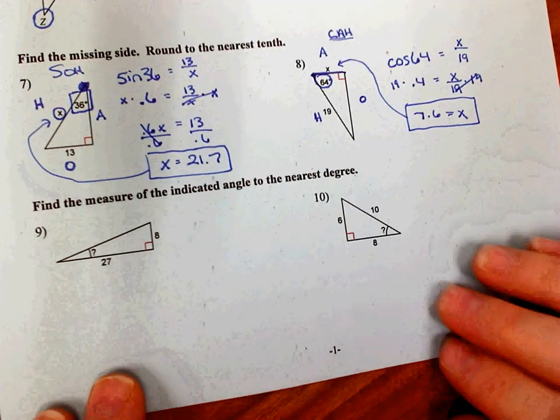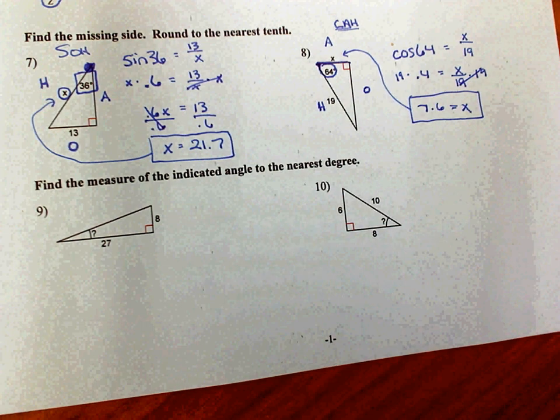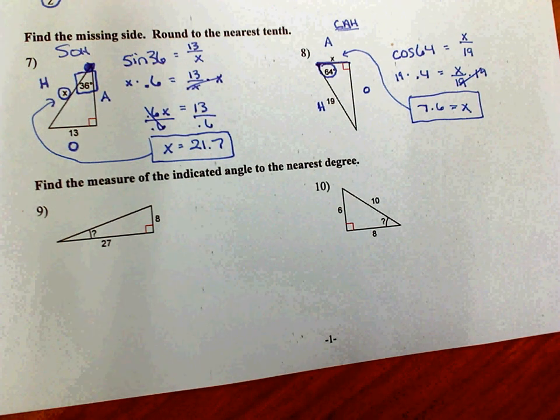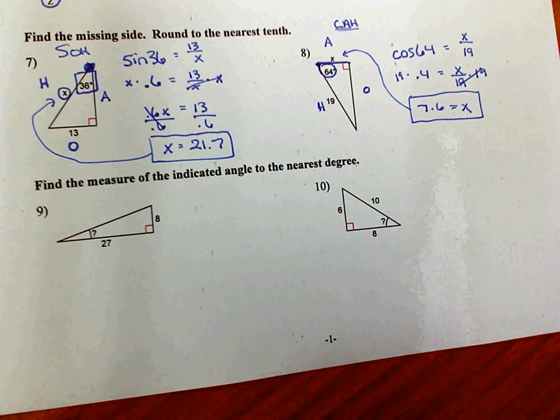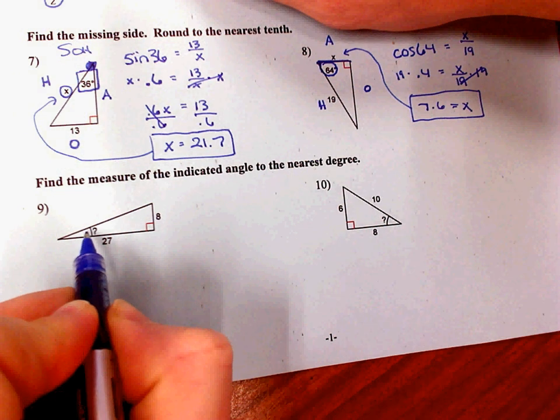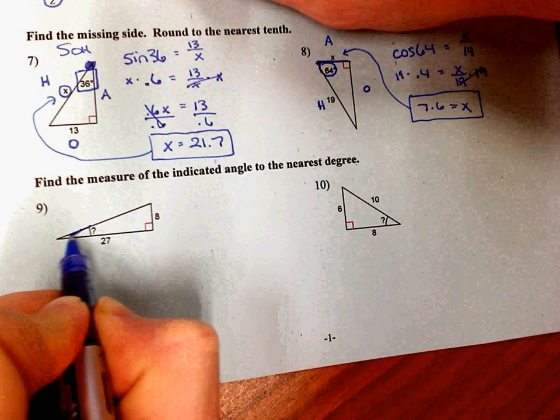Okay, now, while 7 and 8 were using algebra to solve to find missing sides, 9 and 10 are to solve finding missing angles. And so in number 9, here's the 90-degree angle. We're asked to find this angle right here. So we're asked this time to find an angle.